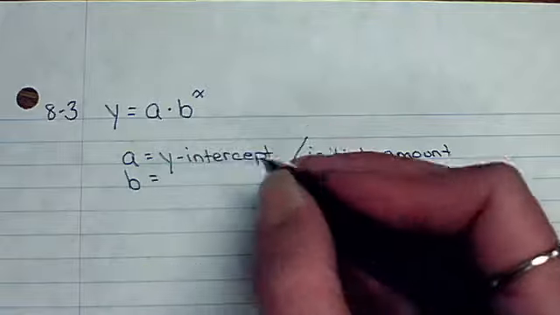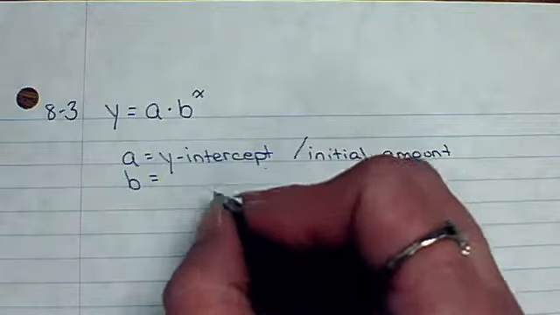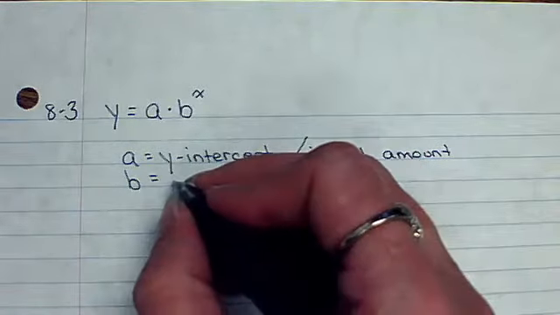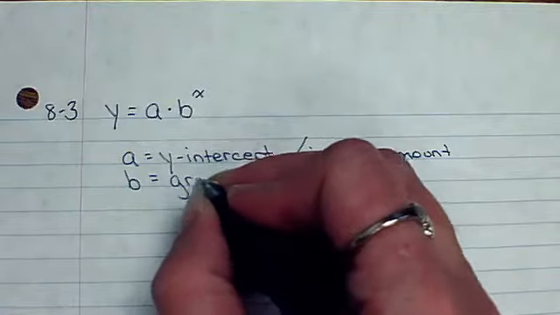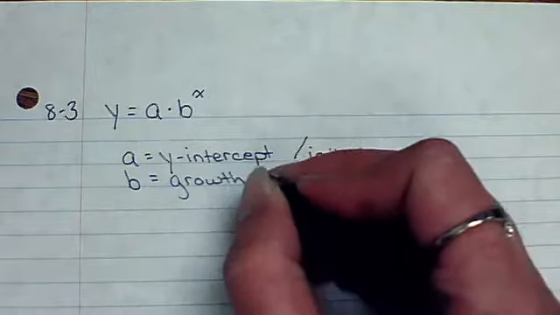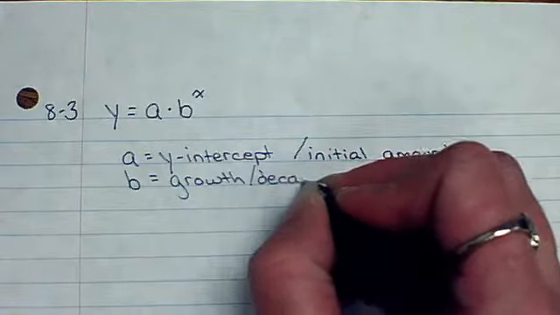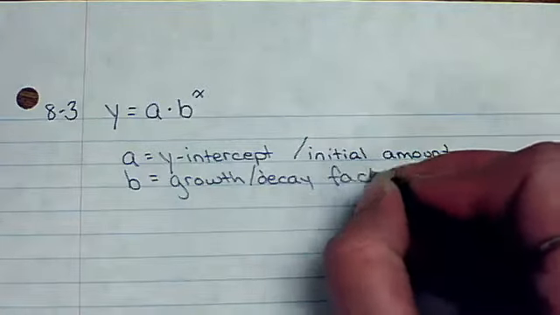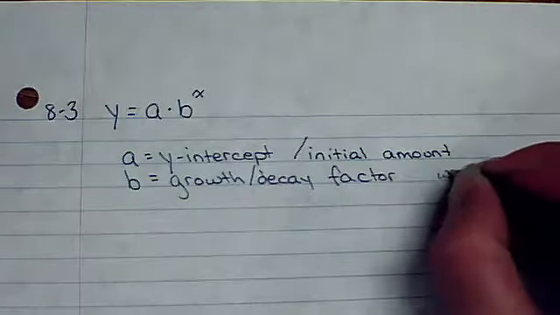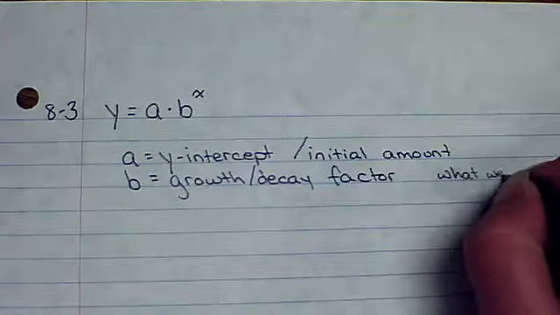Now the B is actually what we're multiplying by. It's called the growth or decay factor. So in layman's terms, that's what we're multiplying by.